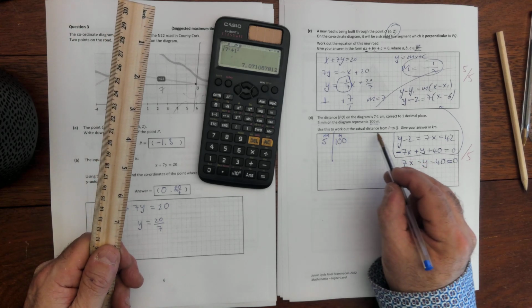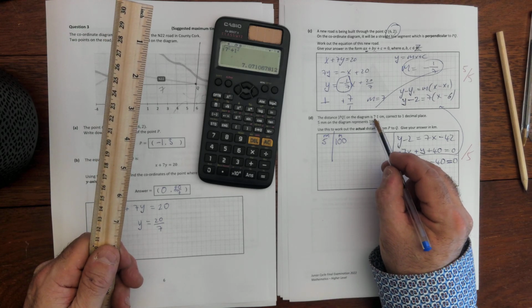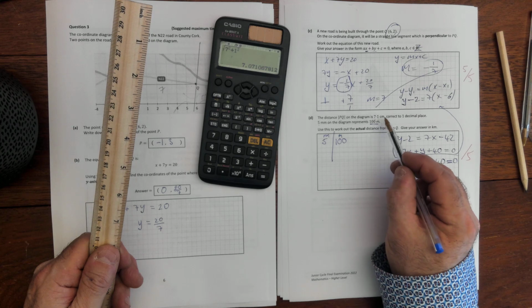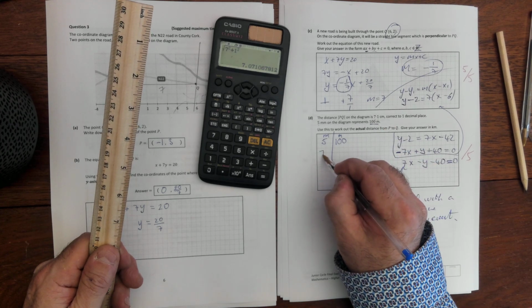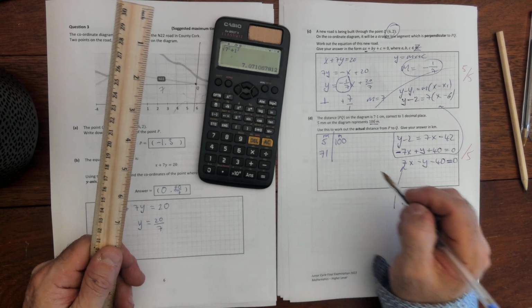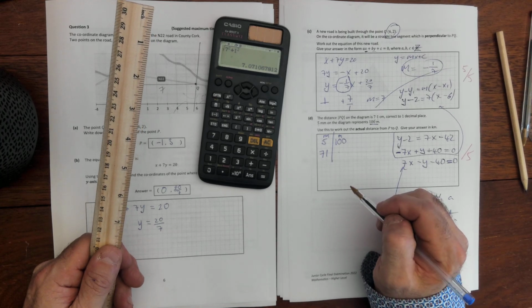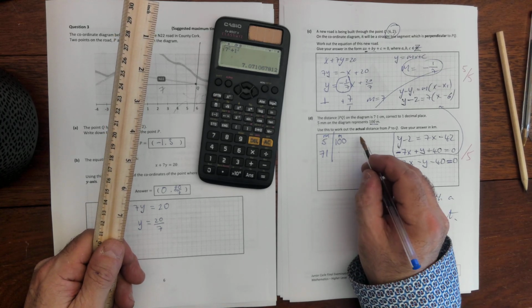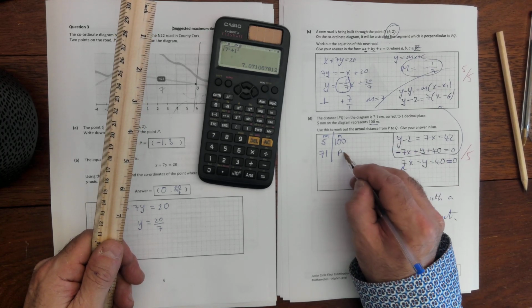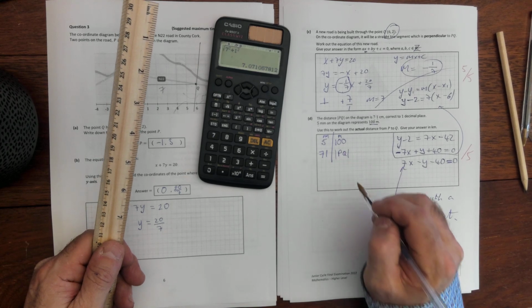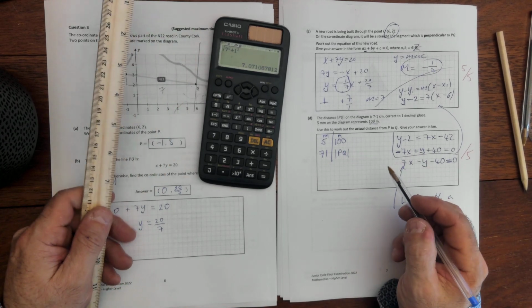Use this to work out the actual distance. So we need to take our 7.1 and turn it into millimeters, which is 71 millimeters, and we need to know what goes here. What is the actual distance from P to Q? Now they'll probably write PQ with bars at the side of it, rather than introduce a variable.